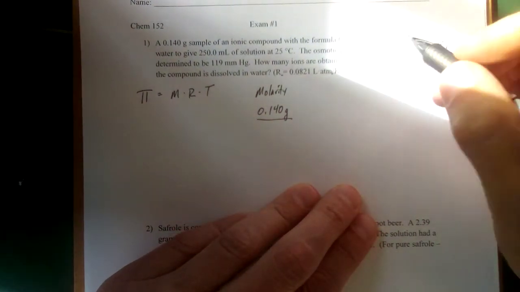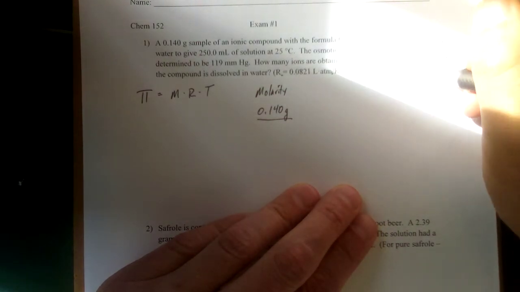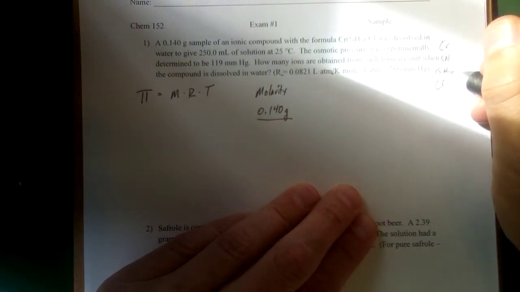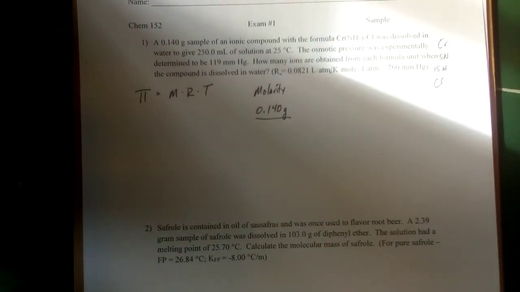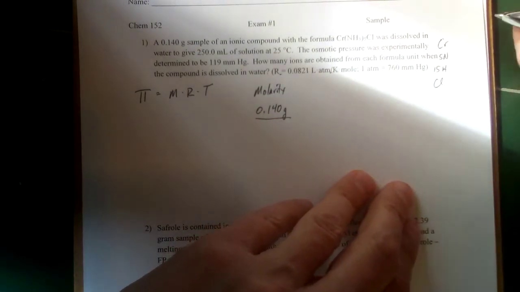We've got a chromium. There's 5 ammonias in there, so that'll be 5 nitrogens and 15 hydrogens, and then a chlorine. So we go to the periodic table, and of course when we take the exam you'll have access to a periodic table.